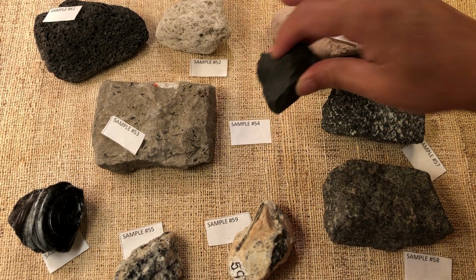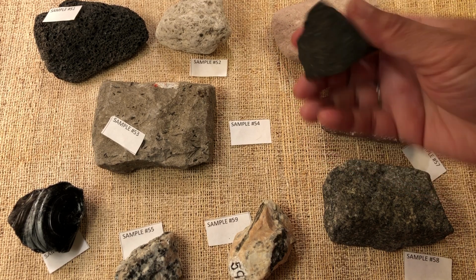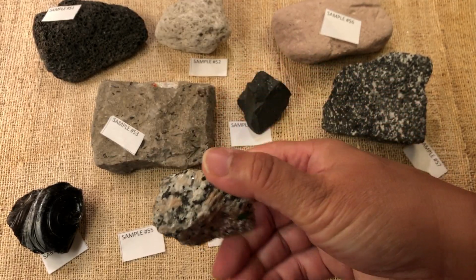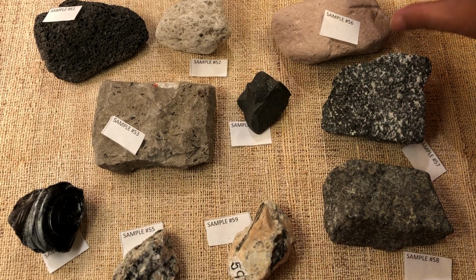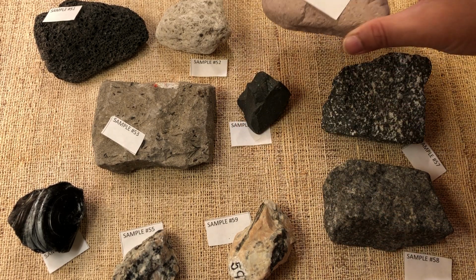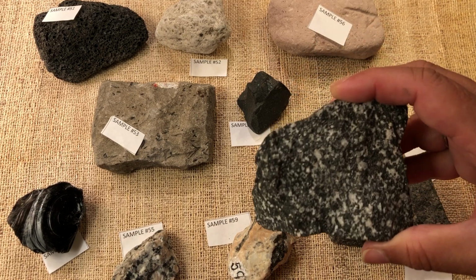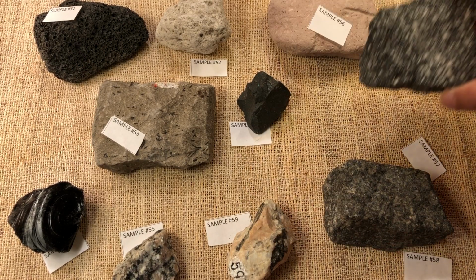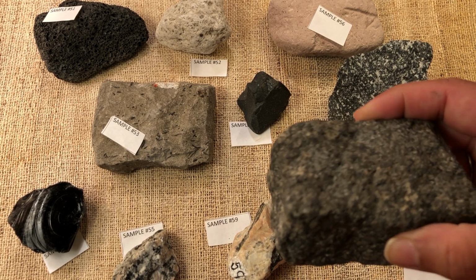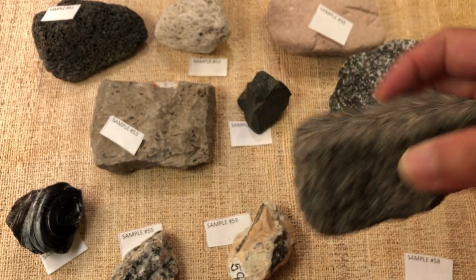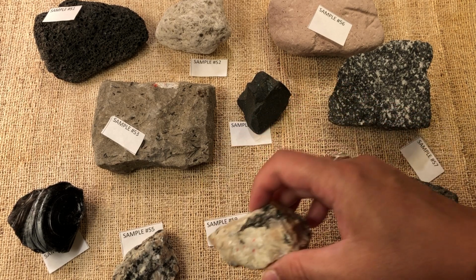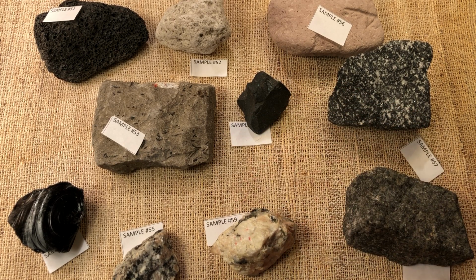Then you have sample number 54, which is mafic and fine grained. Sample number 55 is felsic and medium to coarse grained. Sample number 56 is felsic and fine grained. Sample number 57 is intermediate and coarse grained. And sample number 58 is mafic and coarse grained. Sample number 59 is felsic and very coarse grained.